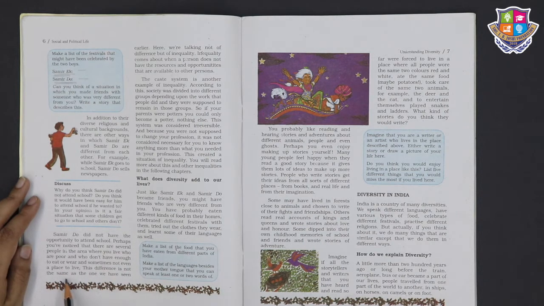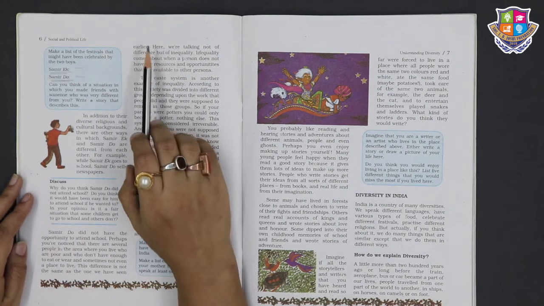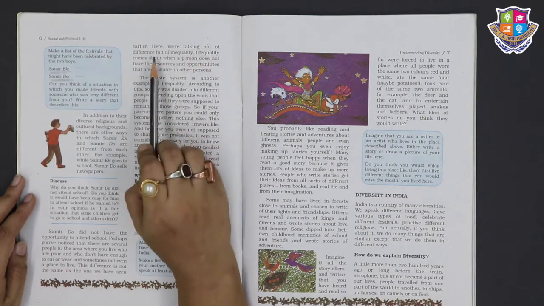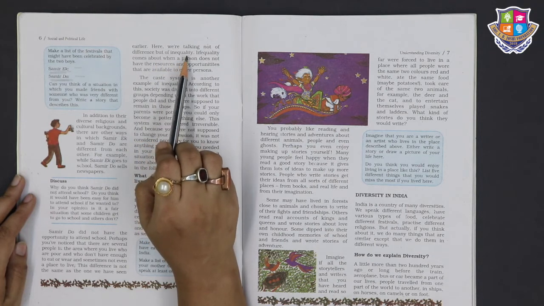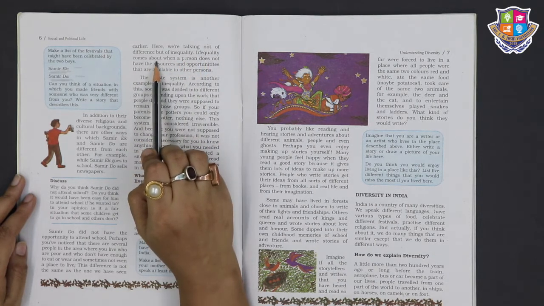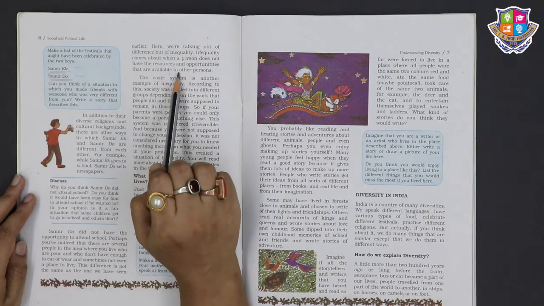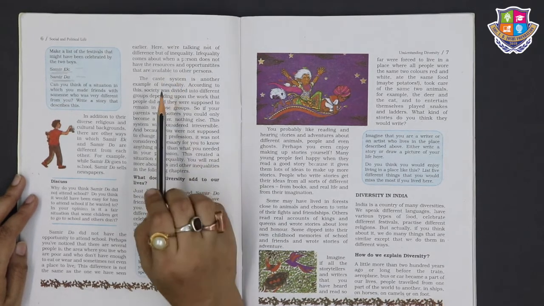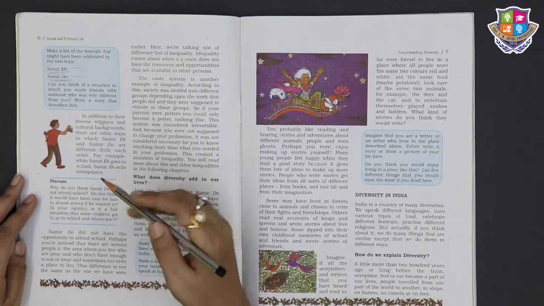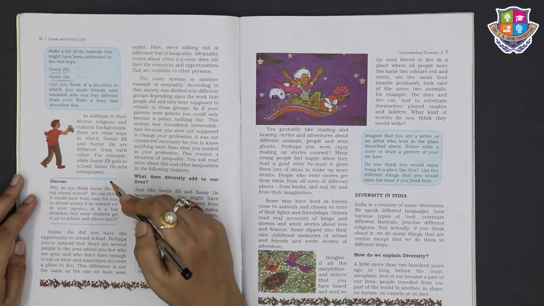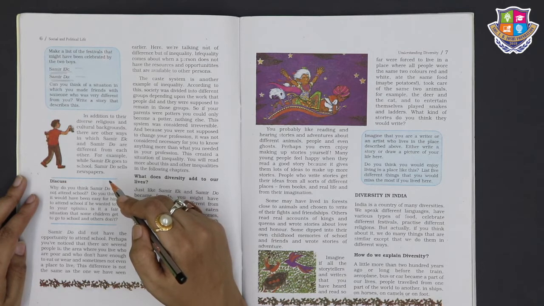This difference is not the same as the one we have seen earlier. Here we are talking not of difference but of inequality. Inequality comes about when a person does not have the resources and opportunities that are available to other persons. So this is not only the difference of religion, difference of cultural backgrounds. There is also difference in inequality. Inequality means where people are not given the opportunities, the facilities, and are treated very unequally.